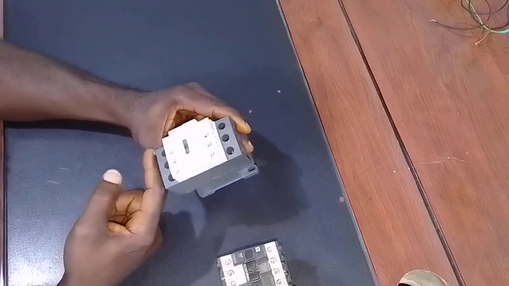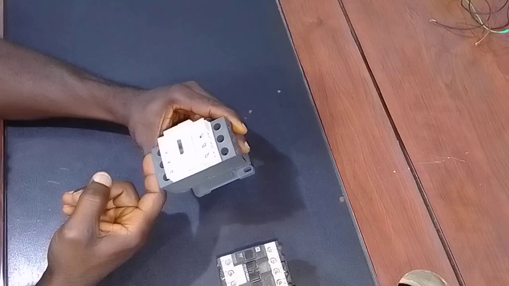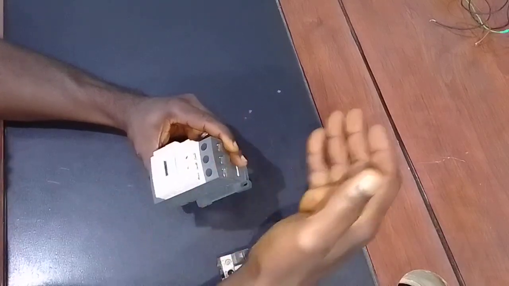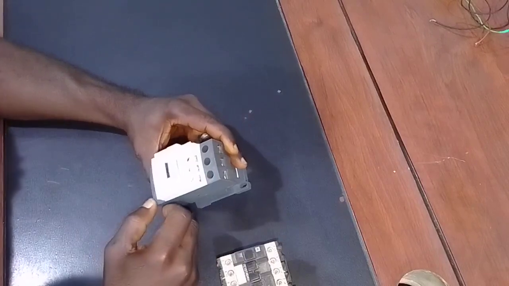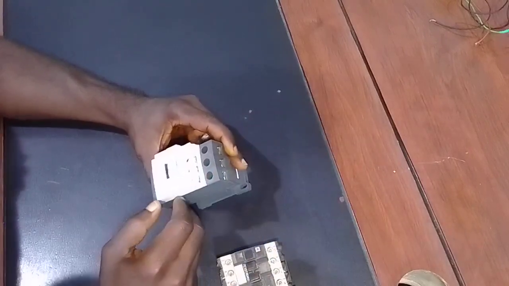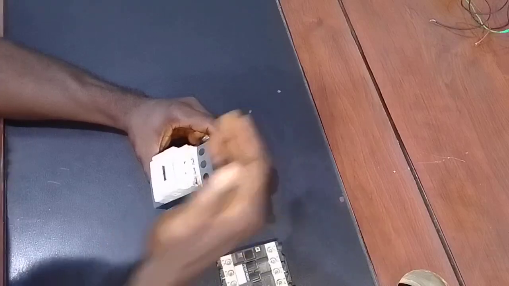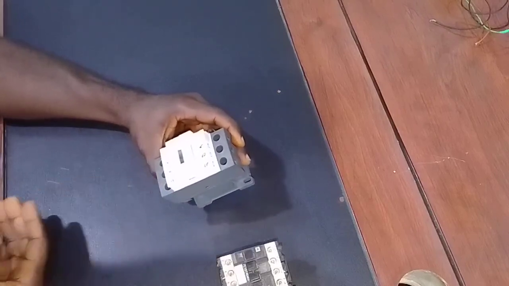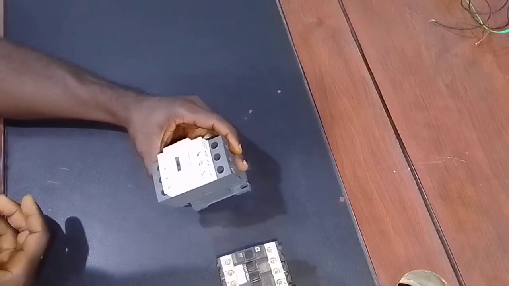This is the side of the contactor that is connected to the load, while here is the side of the contactor that is connected to the incoming supply. The supply too could be an AC or a DC supply, depending on what the load is designed to take.